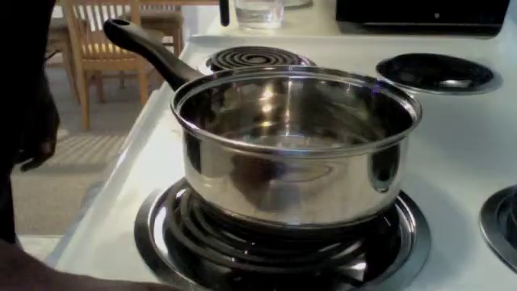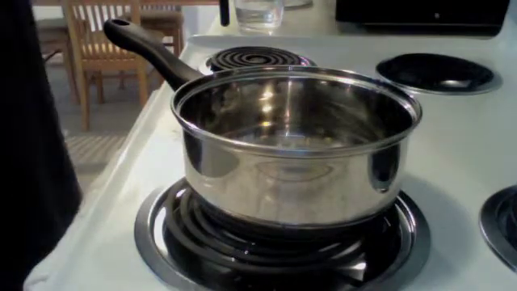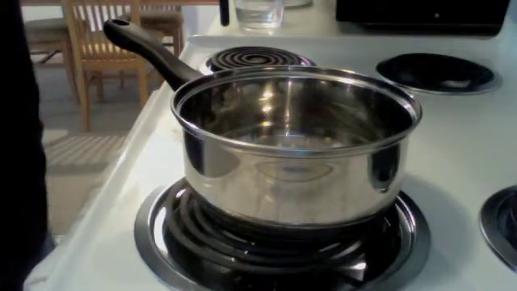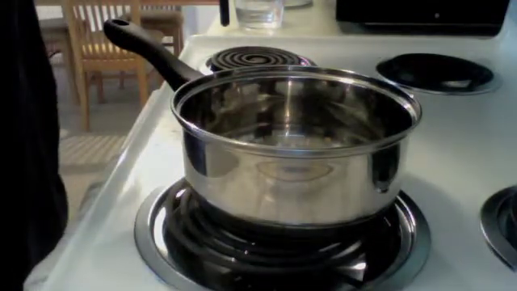The materials used in this podcast are a small pot and 1 cup of water. Now, for this podcast, I wanted to demonstrate the heat transfer and change of phase during boiling.